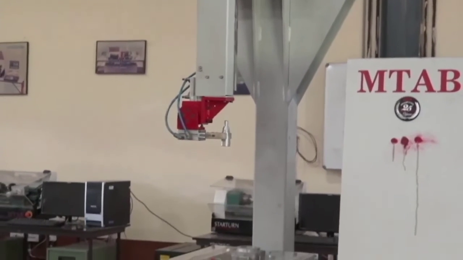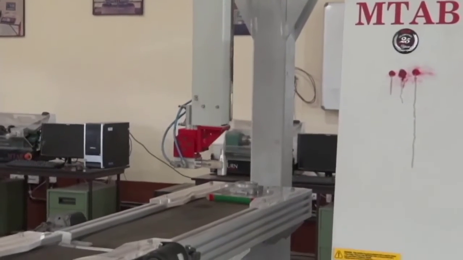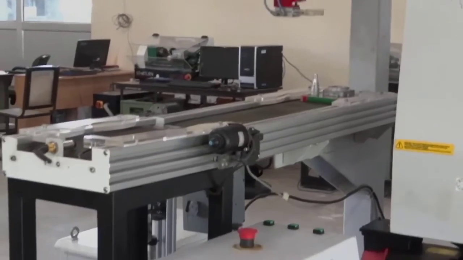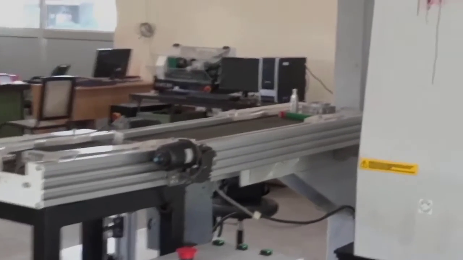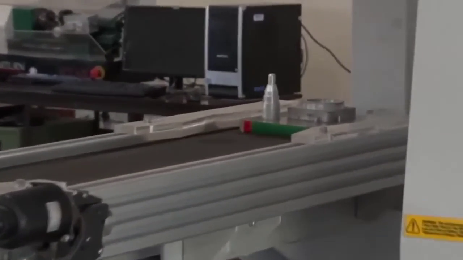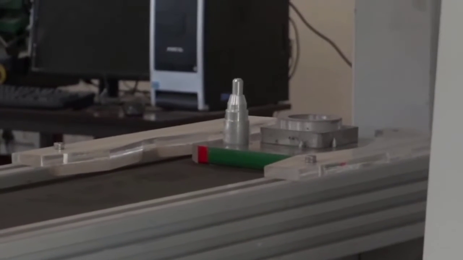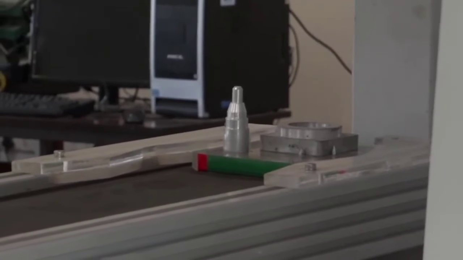The feeding mechanism will orient the work part in its original position and then put it on the conveyor system. The conveyor system will load the finished or the semi processed work part to the AGV.